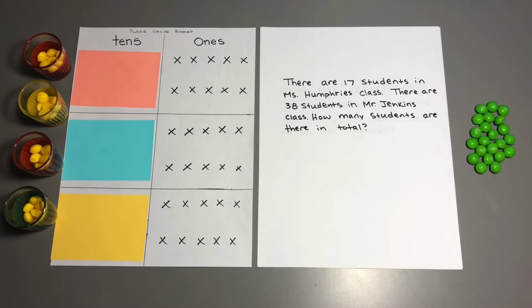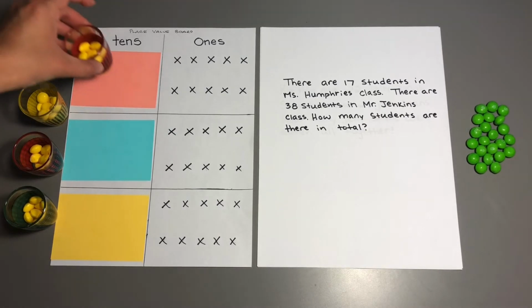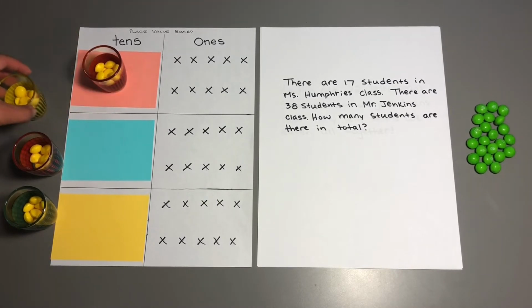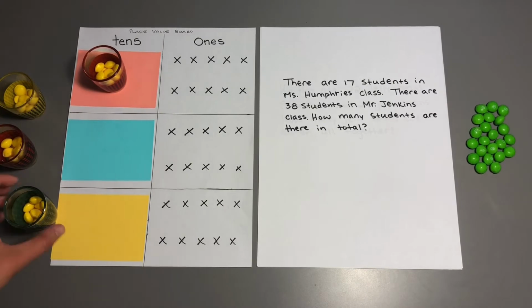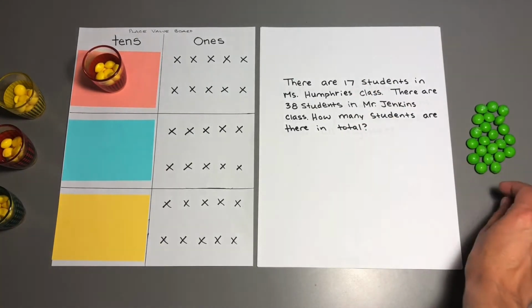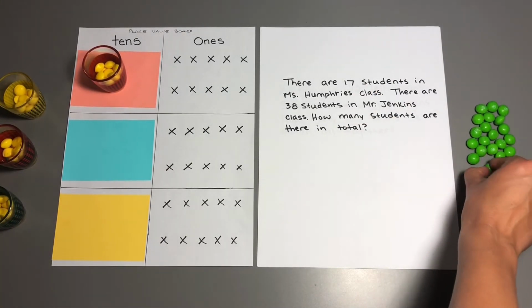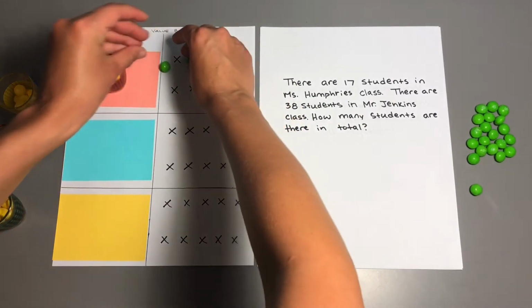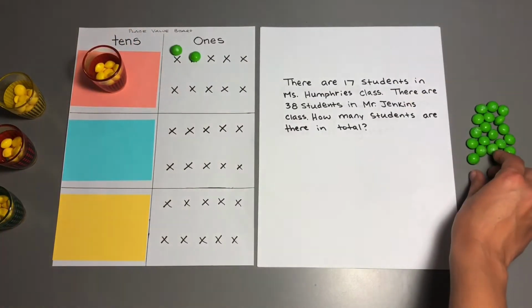So let's start with 17. Let's look at our tens column. We have a 1. So we're going to take one base 10 cup and place it in our tens column. And in our ones column we have 7. So we're going to take 7 Skittles and place them on the X's.